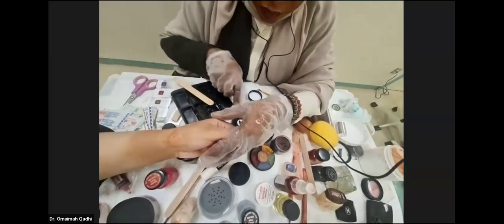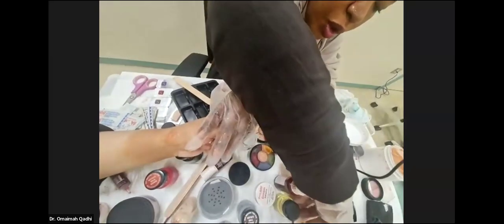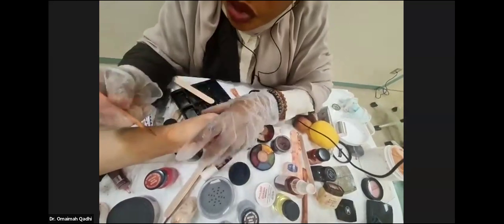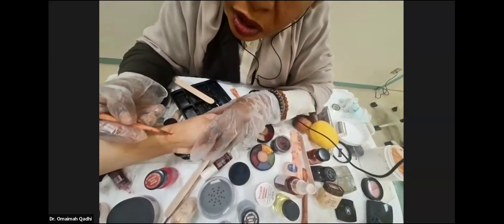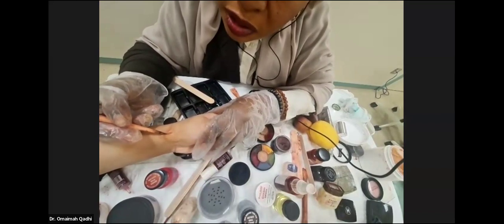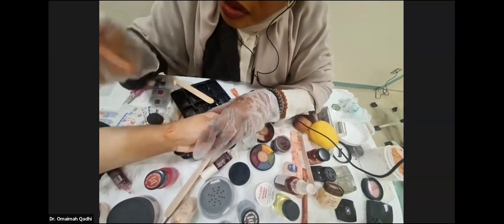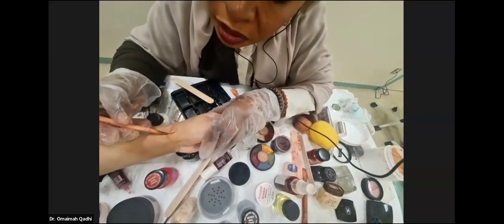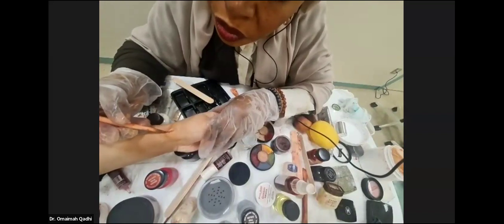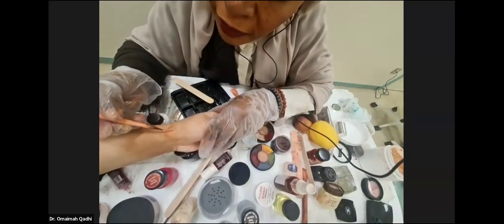Now, if I want to make an opening, like an open wound, I can just use one of these tools. Make sure the items that you use are always not sharp or dangerous to the person you are working on. So I made a wound here, an opening.